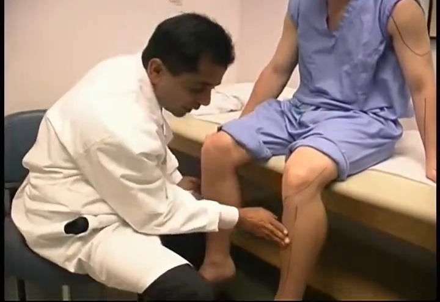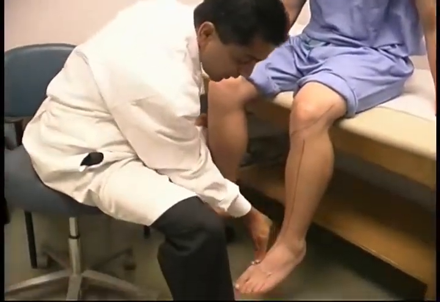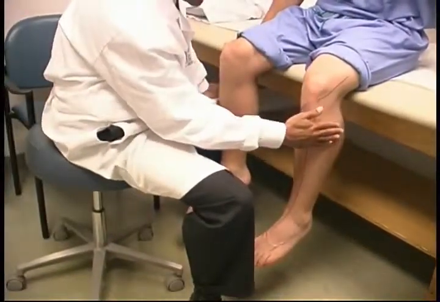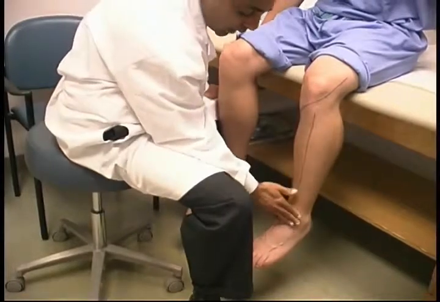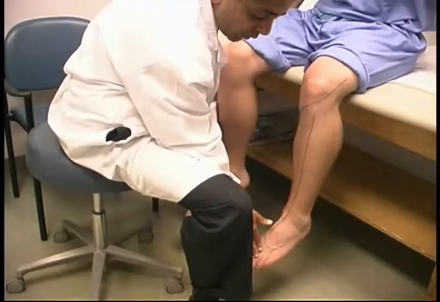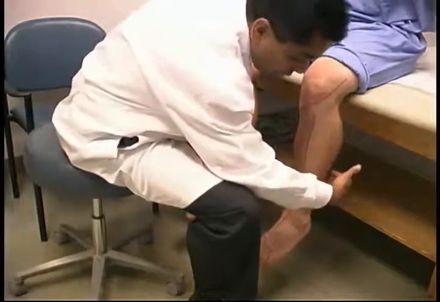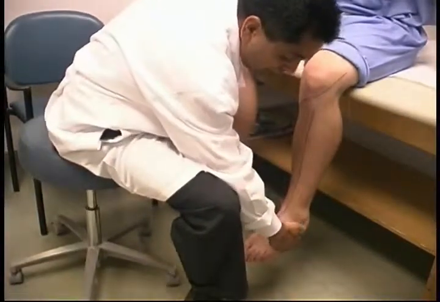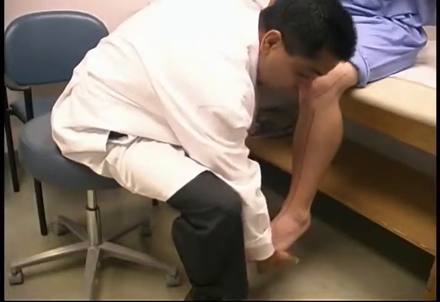L4 goes down the medial tibia and into the medial aspect of the foot. L5 curves around the lateral tibia and further down into the dorsum of the foot. And S1 goes down the posterior tibia, curves around the side of the ankle and foot, or into the sole of the foot.